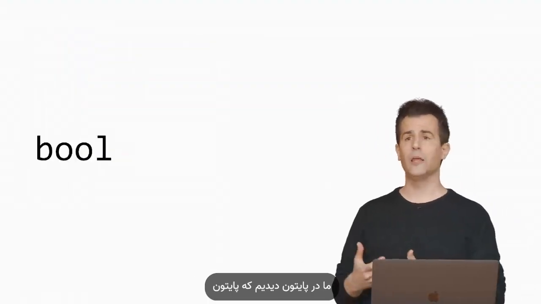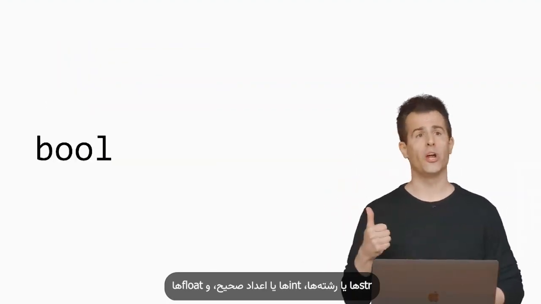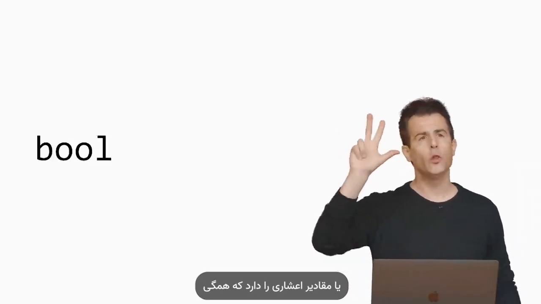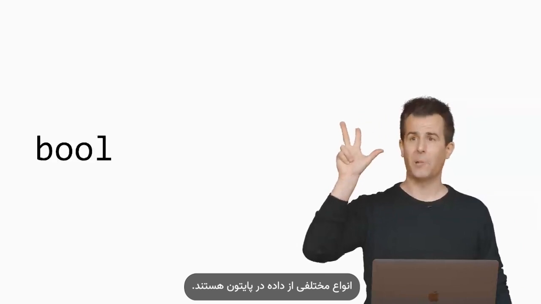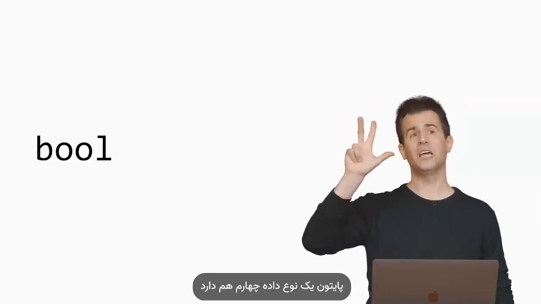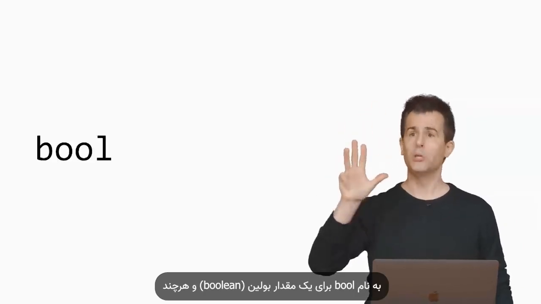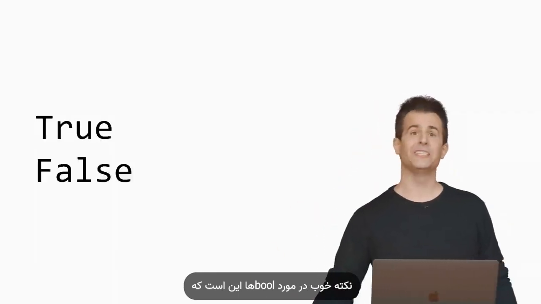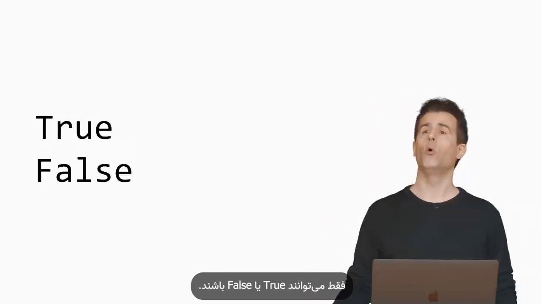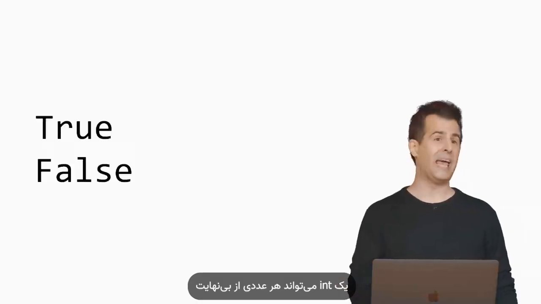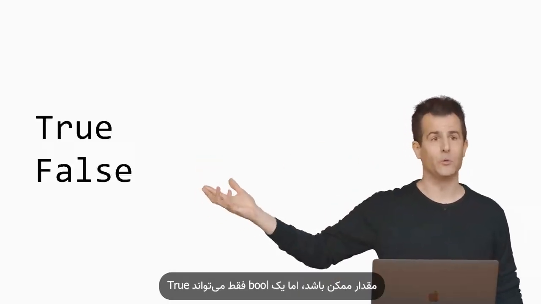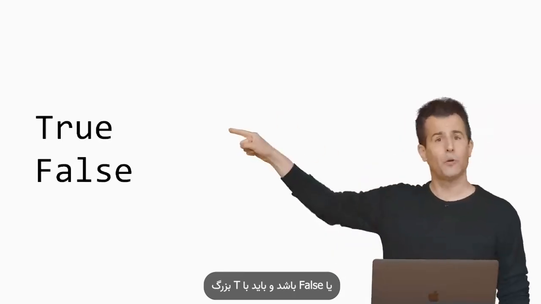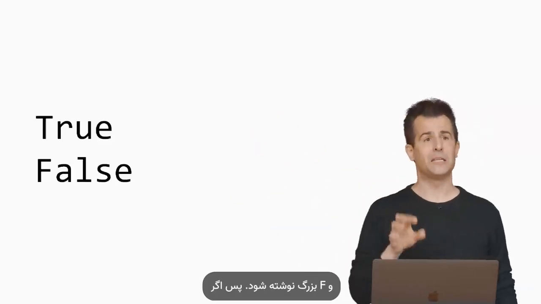We've seen in Python that Python has strs or strings, ints or integers, floats or floating point values, all of which are different types of data in Python. Python also has a fourth data type called bool for a Boolean value. And even though this is just adding to our list, the nice thing about bools is that they can only be true or false. An int can be any number of an infinite possible values. A bool can only be true or false. And it must be capital T and capital F if you're writing it yourself.